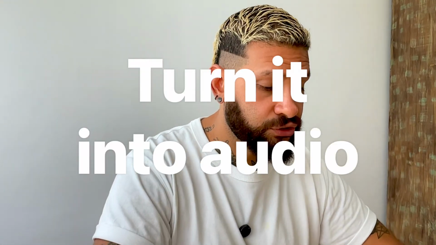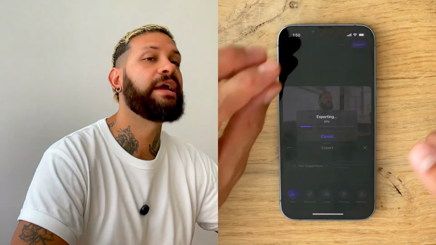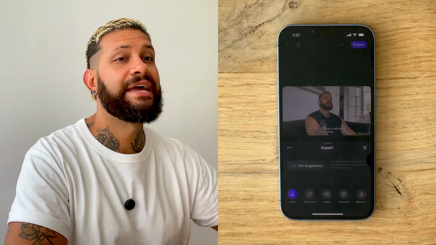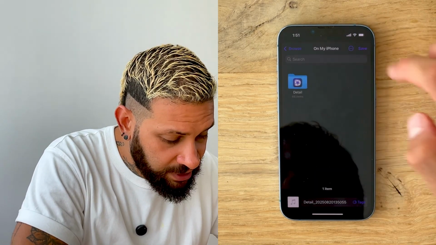And another last thing that you can do with this long video, you can turn that into audio. Maybe you want to turn this into a podcast and upload it somewhere. You can actually just have the audio separated from that video that you can upload anywhere. So from here, all you have to do is tap export, then audio, and then you can save that to your phone, ready to be shared anywhere. Just tap save to files on my phone maybe, and then save. And now you will have an audio file from that conversation.